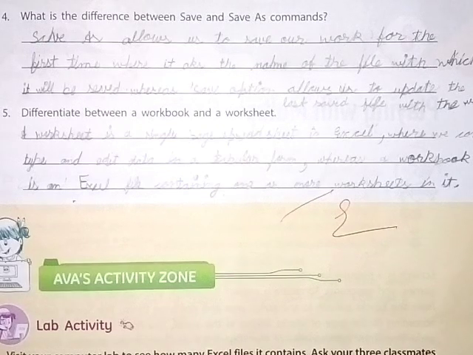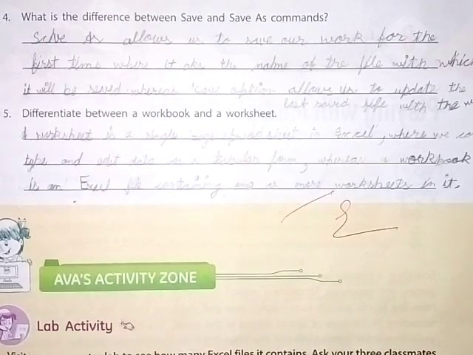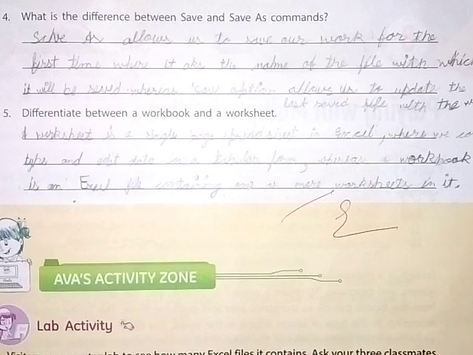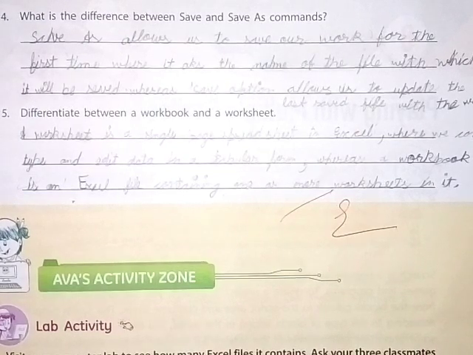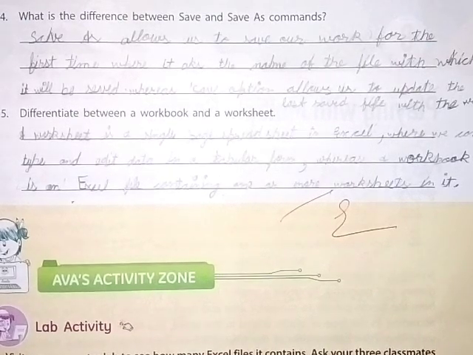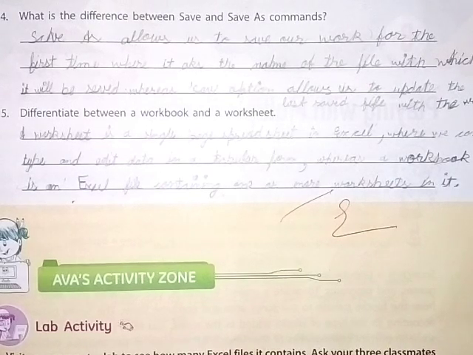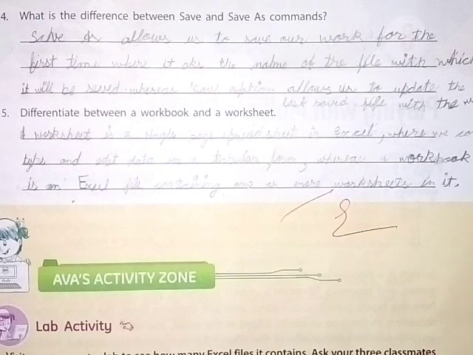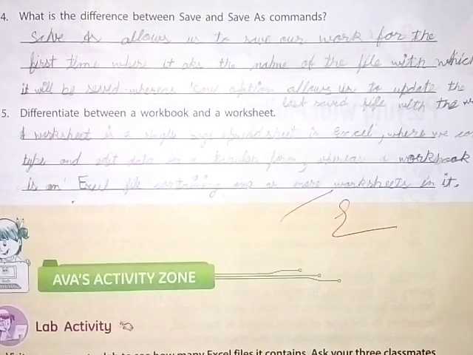Fourth, what is the difference between save and save as commands? Answer. Save as allows us to save our work for the first time, where it asks the name of the file with which it will be saved, whereas save option allows us to update the last saved file with the work. Fifth, differentiate between a workbook and a worksheet.